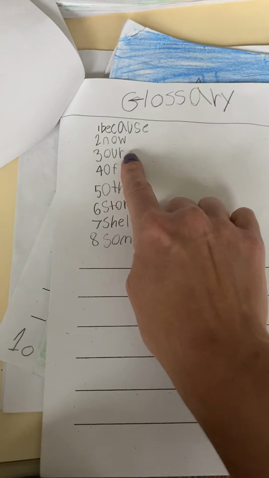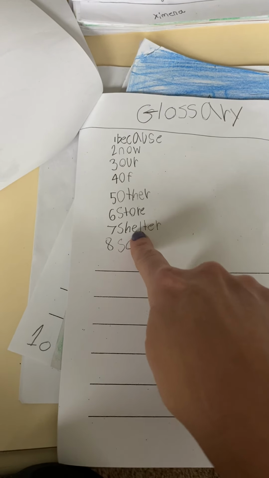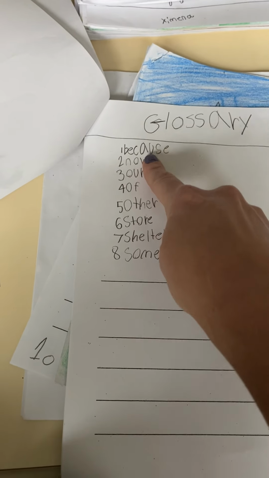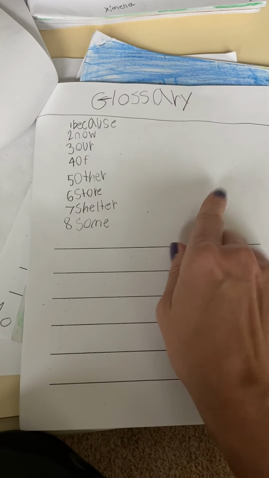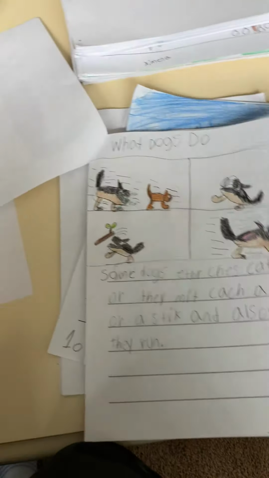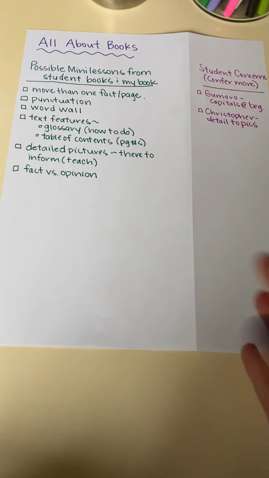So he has some words written down, but you can see he's not really understanding what types of words go in the glossary, and then he's also not defining them. So this would be a great mini lesson because several students have done that. So that was why I jotted that down as a note to have in the mini lesson.